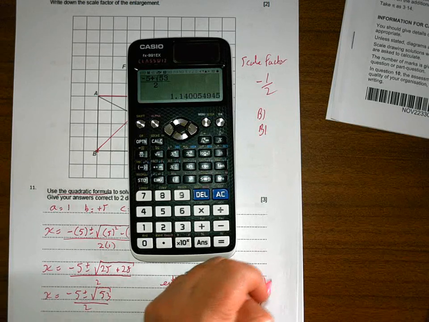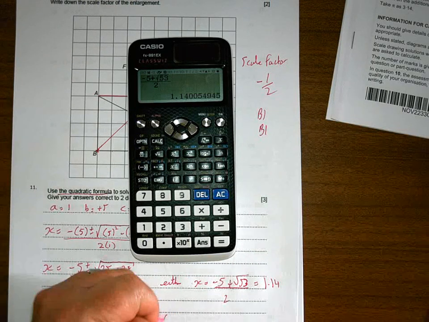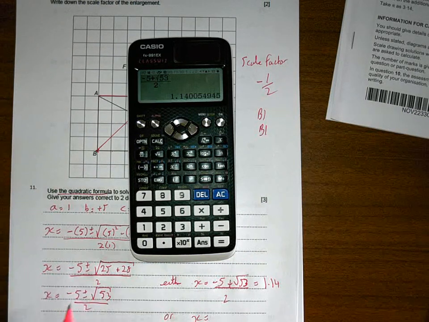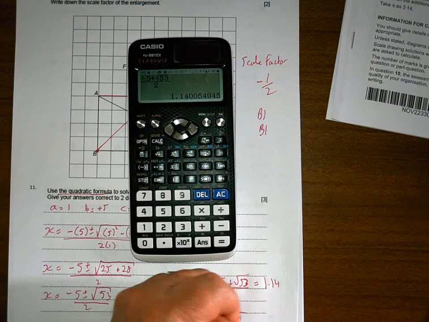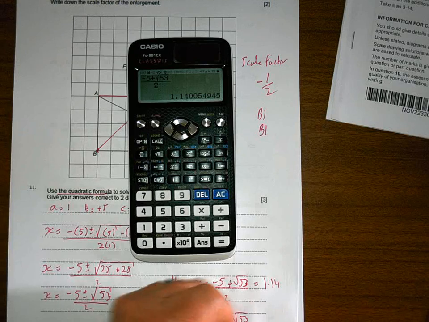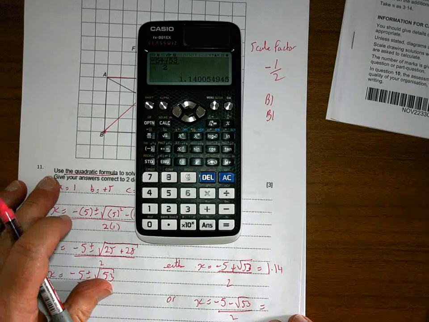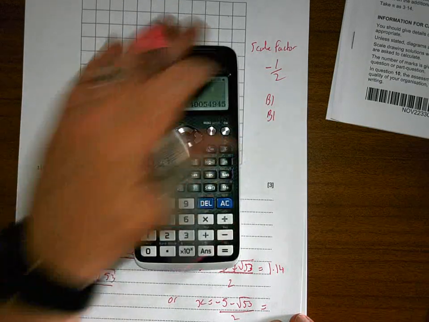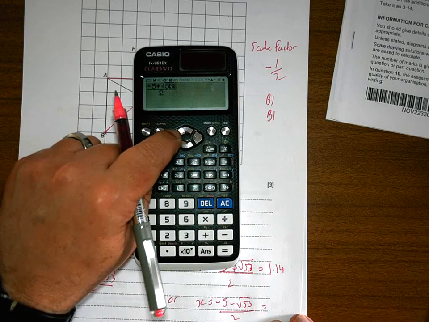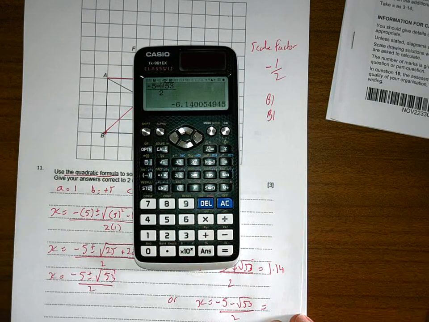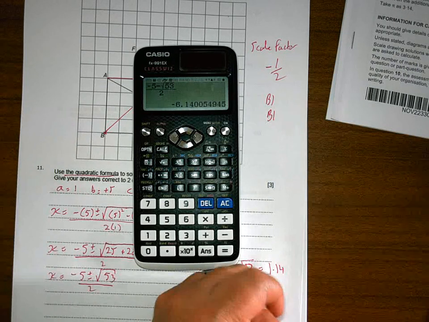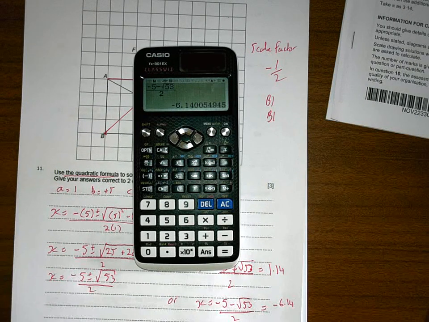Or we take the other root, which is minus 5 minus square root of 53 all over 2. And I can just go into my formula and change that plus to a takeaway, and I get minus 6.14. And those are the two possible answers.